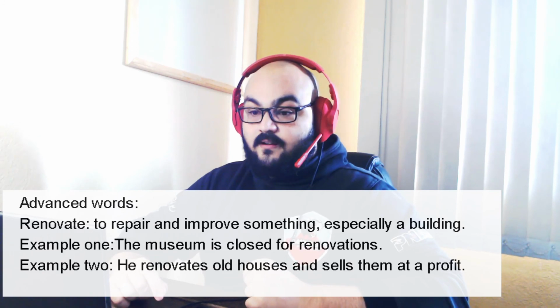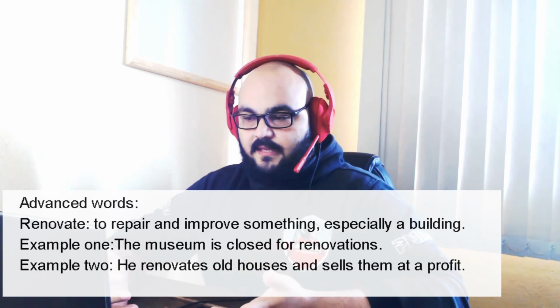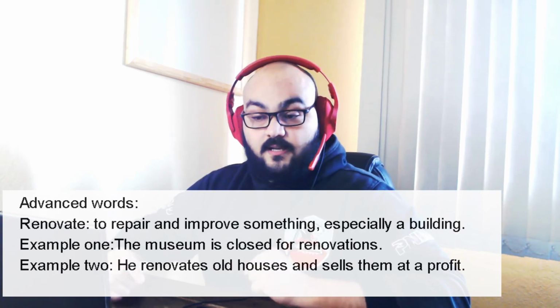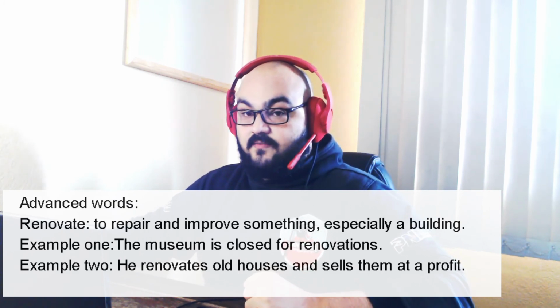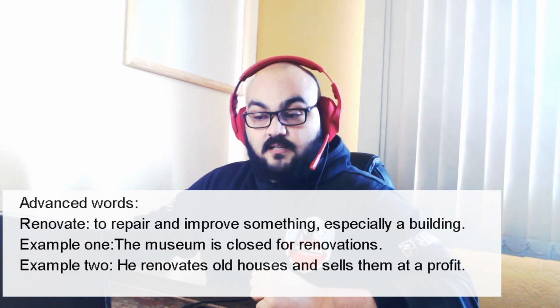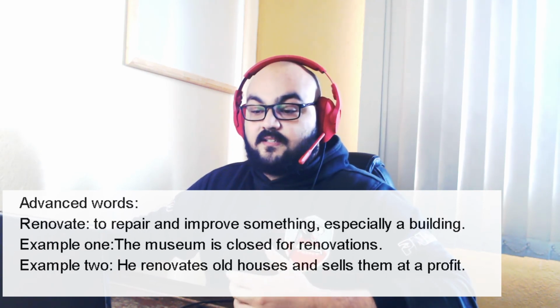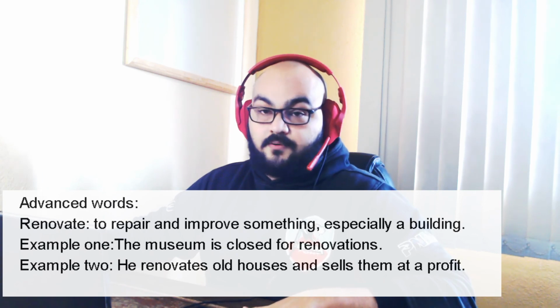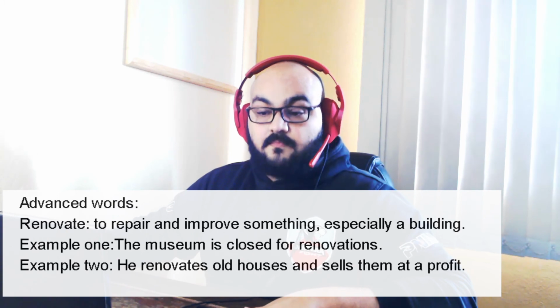Okay, now it's time for us to see some advanced words. And the first advanced word is renovate. Renovate means to repair and improve something, especially a building. And I give you two examples. The first one is the museum is closed for renovations. Example 2, he renovates old houses and sells them at a profit.